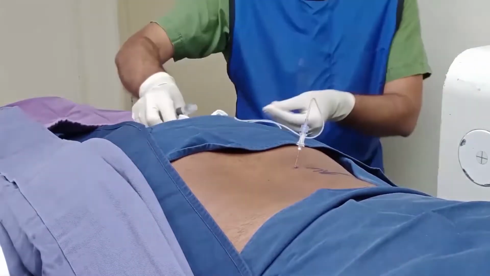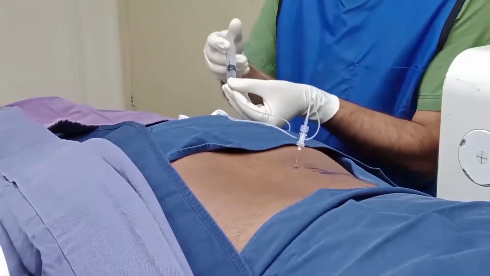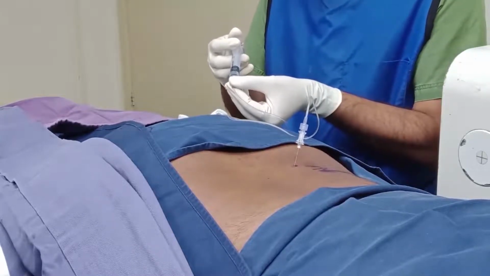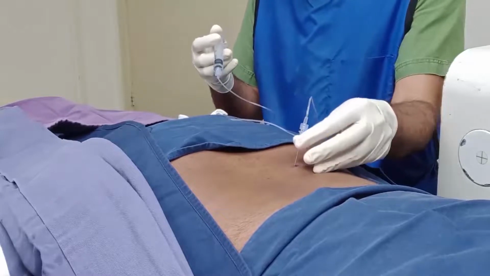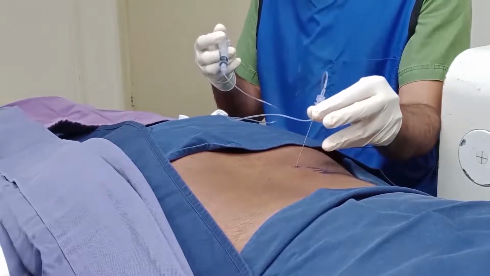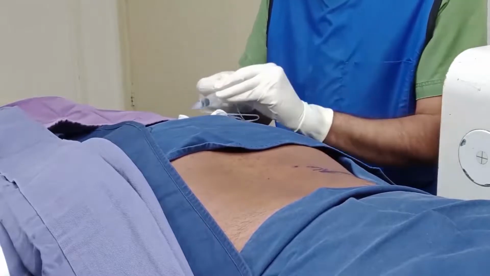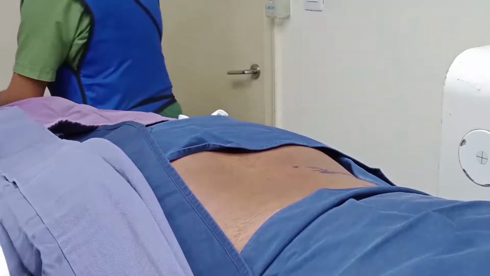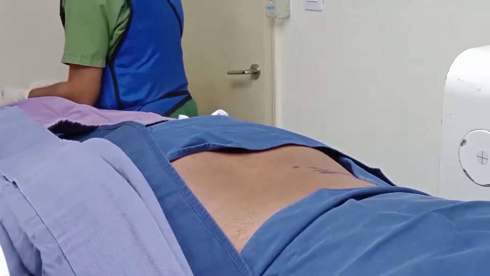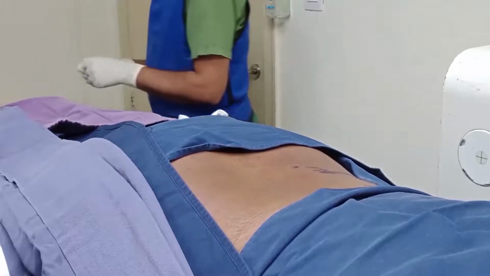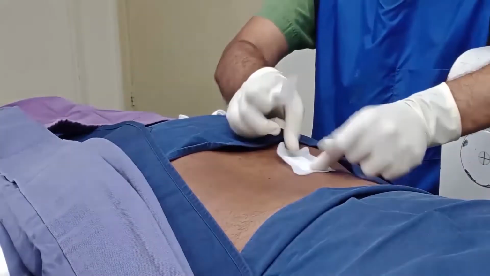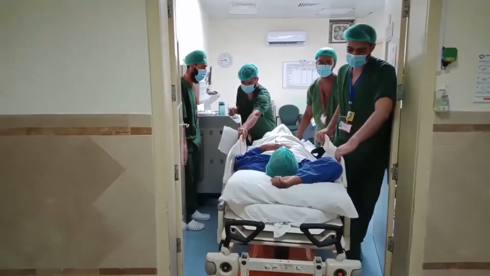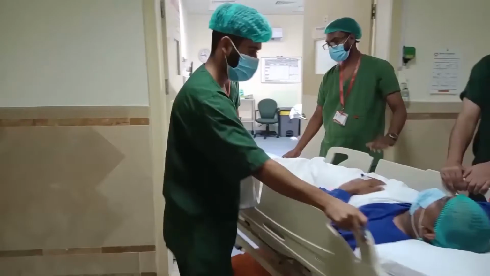With normal saline, the extension line is flushed to ensure that the maximum drug is being deposited in the area of interest. So now we have finished the transforaminal epidural injection, and the insertion site is covered with a sterile dressing, for further monitoring and to give the discharge plan.